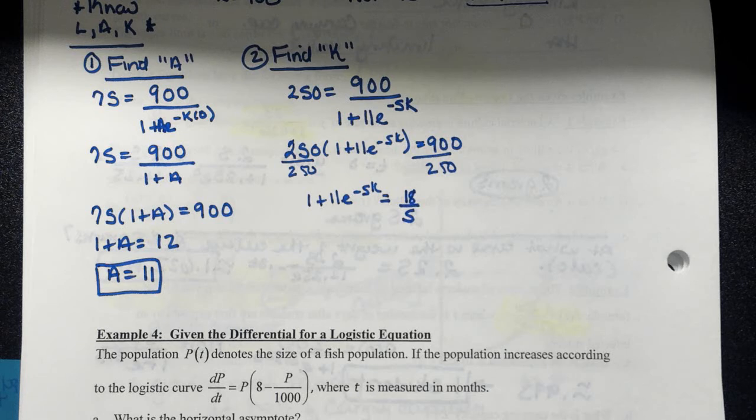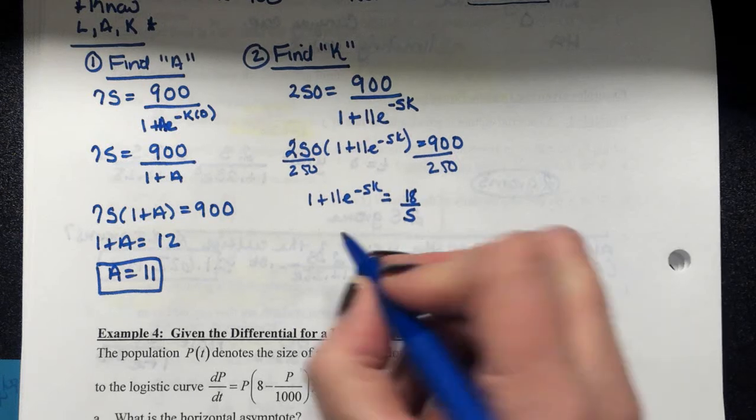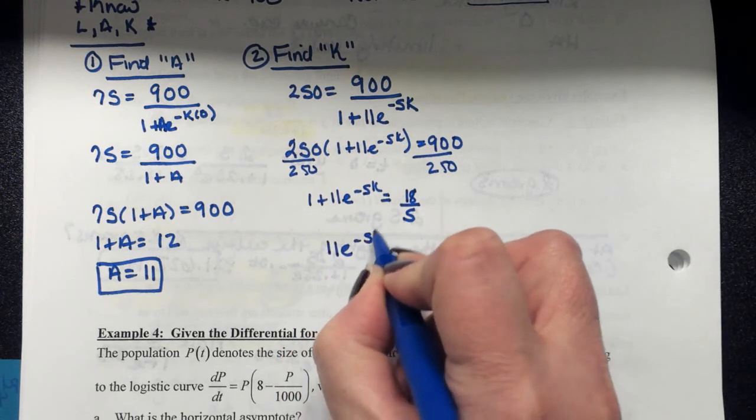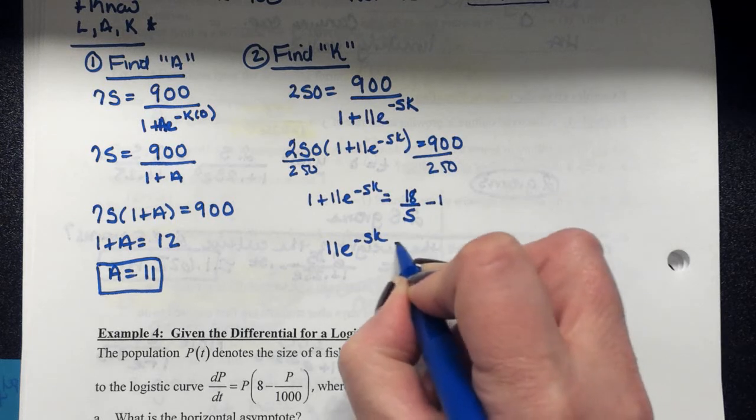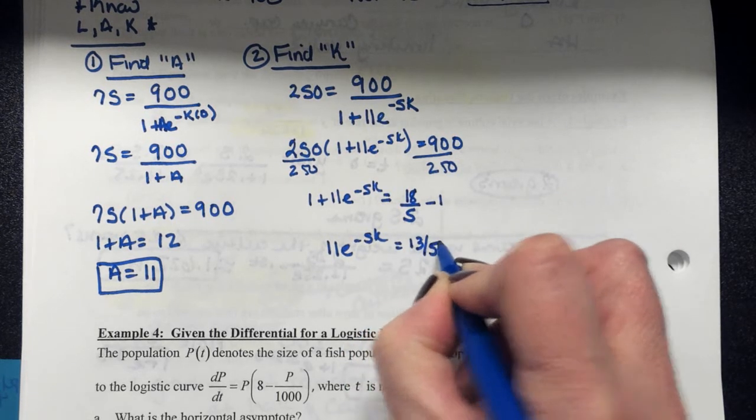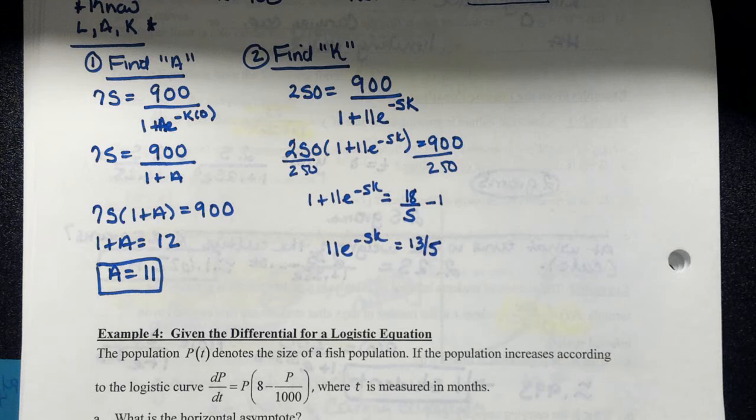What's next? Subtract the 1. So I have 11e to the negative 5k. And again, remember when I subtract 1 from 18 fifths, that's 5 over 5, so that's going to give me 13 fifths.